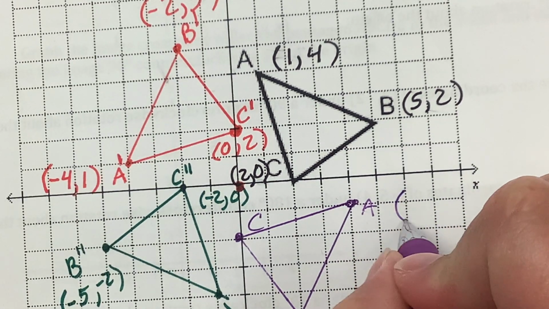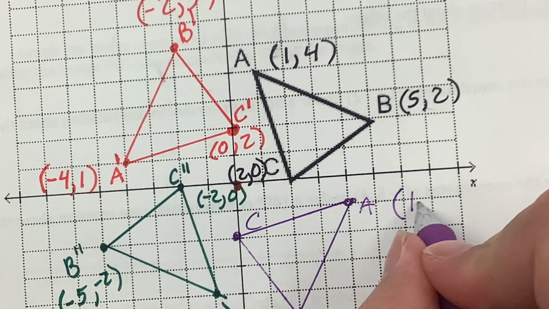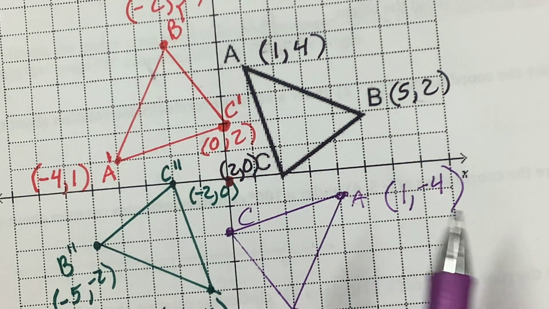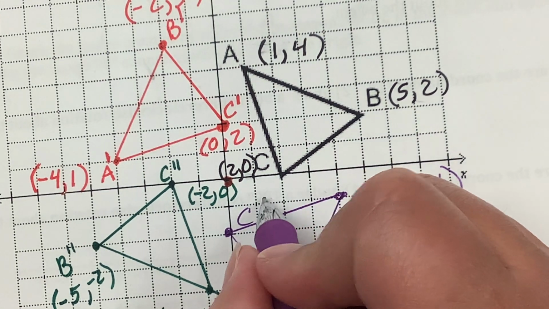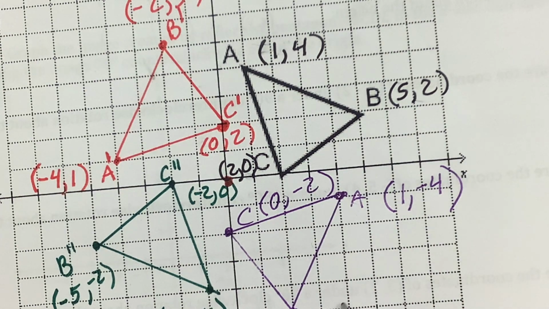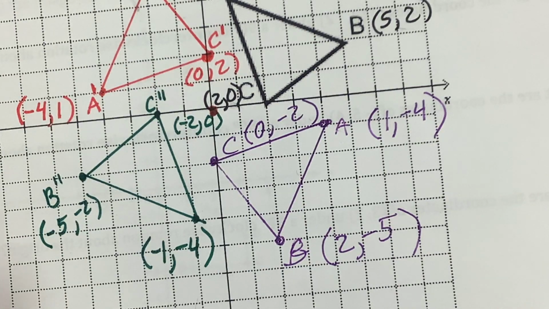A is now at, look, it switched again. It's at 1, -4. So it switched places, and now the x is negative. And this one is going to be at 0, -2, and this one is at 2, -5. So they switched places, but now the x is negative.